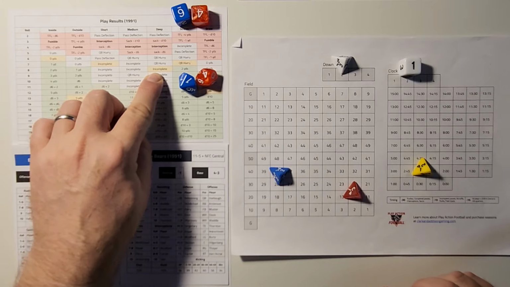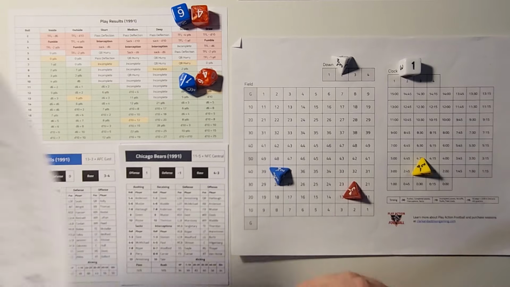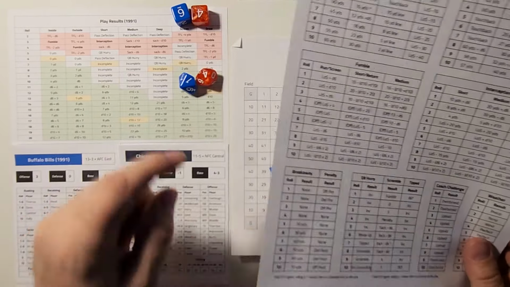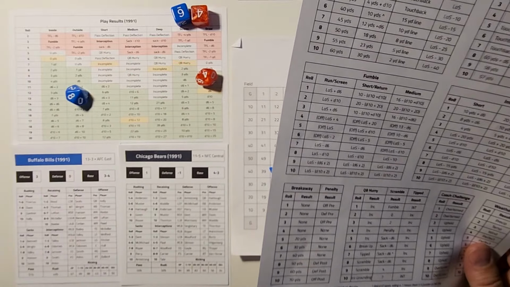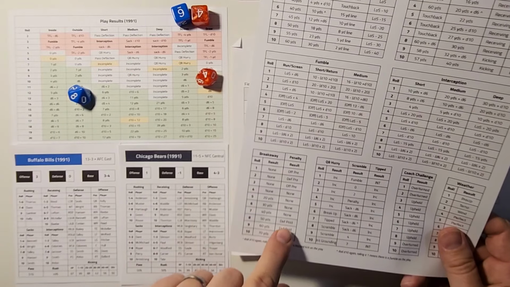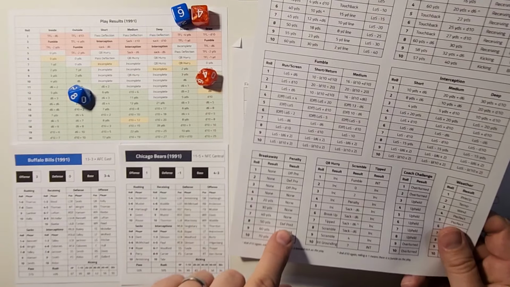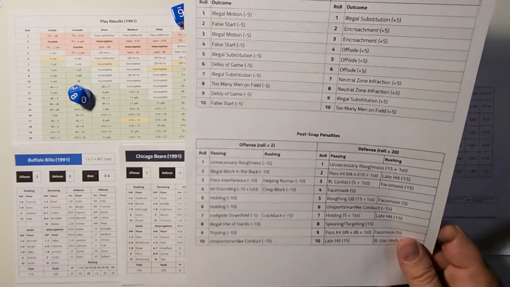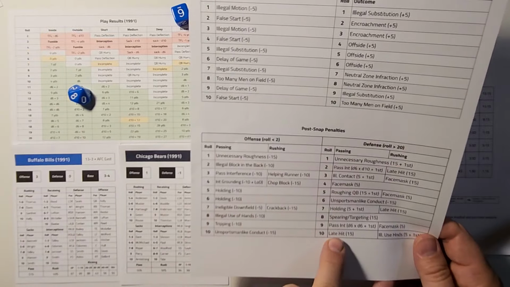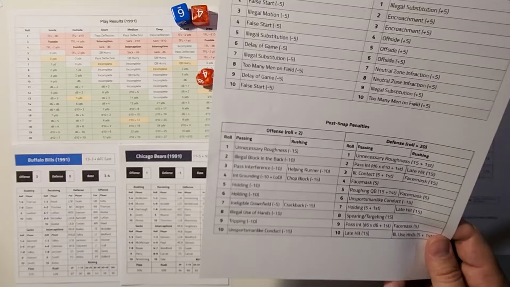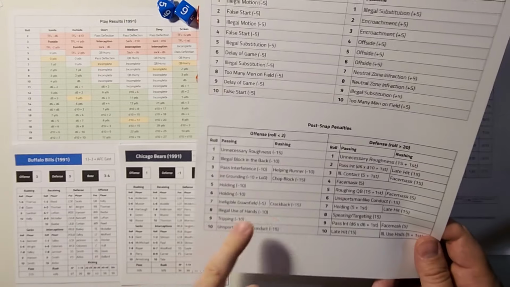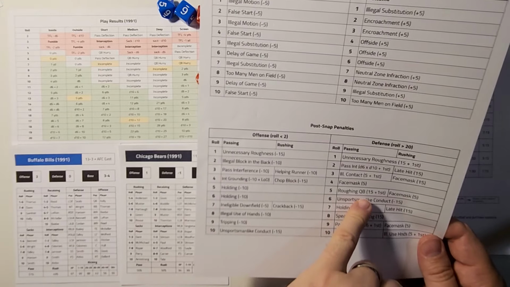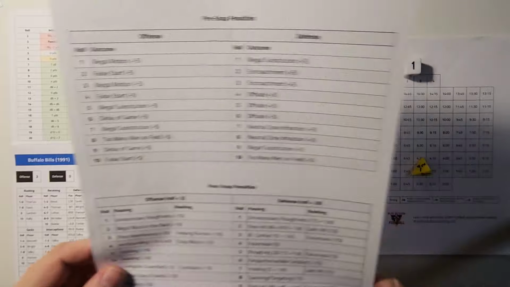But we have a yellow here, so we need to roll off of our penalties to see if there's a penalty on the play. An 8 is a defensive post-snap penalty. So we had a deep ball. That's a pass. And then we're going to roll on the defense here to see what the play is. It's a 5, and that's roughing the quarterback. So 15 yards plus a 1st down.